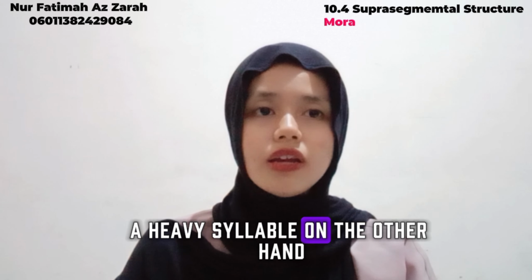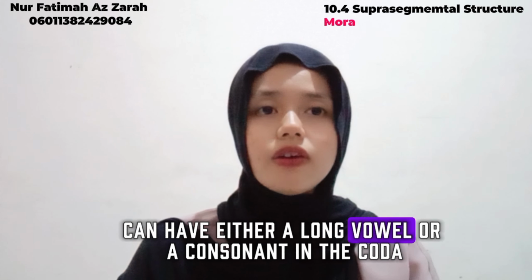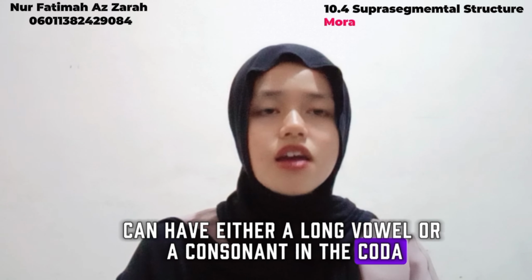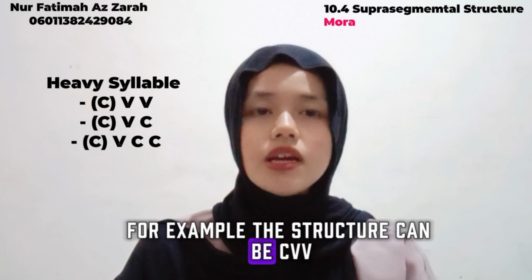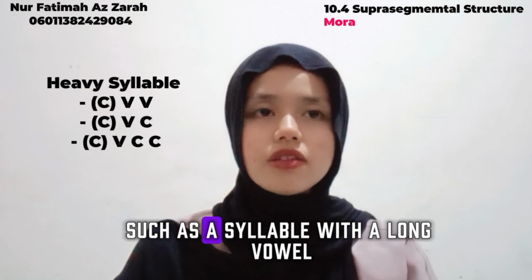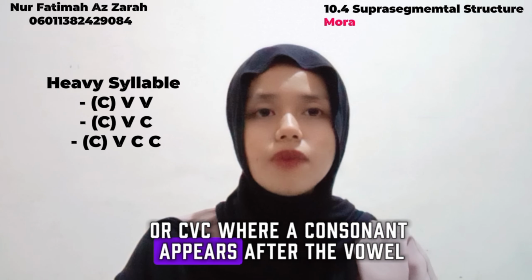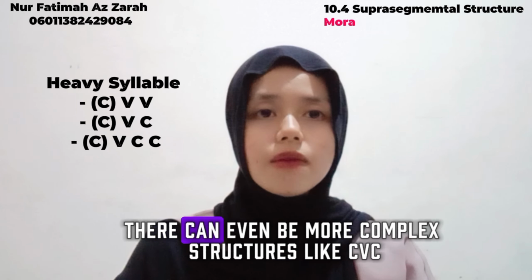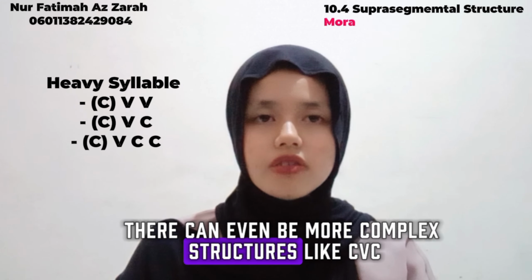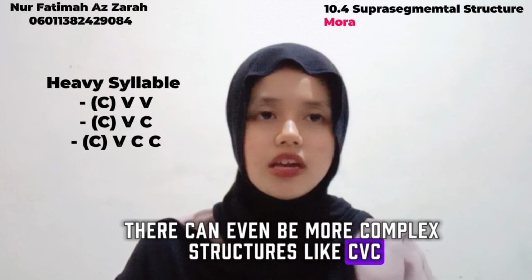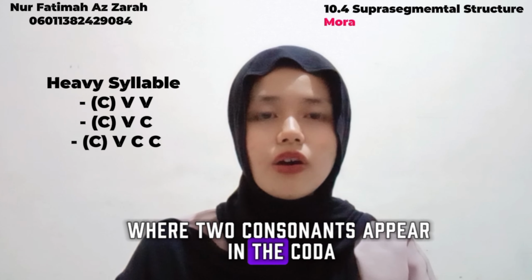A heavy syllable, on the other hand, can have either a long vowel or a consonant in the coda. For example, the structure can be CVV, such as a syllable with a long vowel, or CVC, where a consonant appears after the vowel. There can even be more complex structures like CVCC, where two consonants appear in the coda.